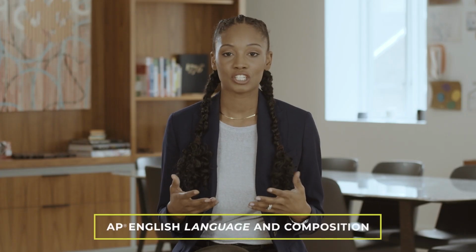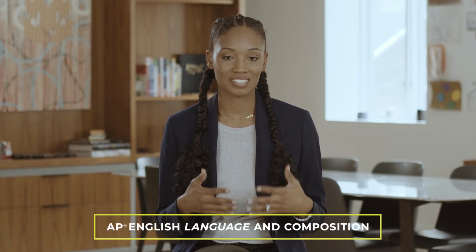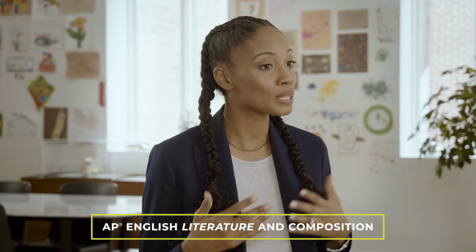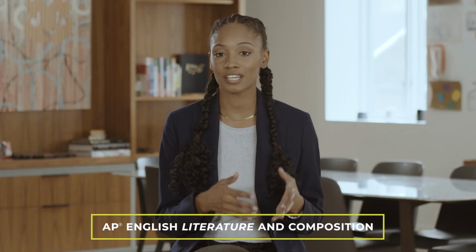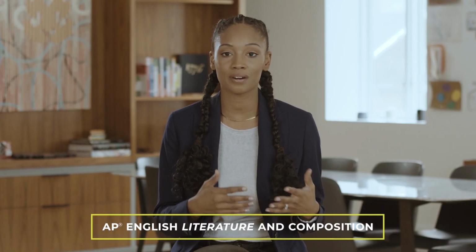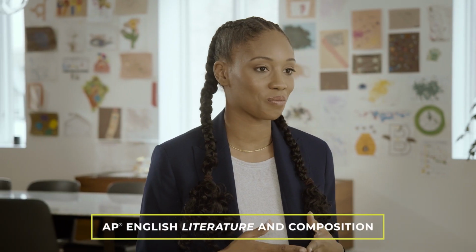The AP English Language and Composition exam is meant to test you on your ability to read and analyze how authors use language and rhetoric to achieve their purpose. Most of the exam focuses on nonfiction writing. AP English Language is one of the 2 AP English exams offered by the College Board. The other exam is AP English Literature and Composition, which tests your ability to read and analyze how fiction writers use literary techniques to achieve their intended purposes.